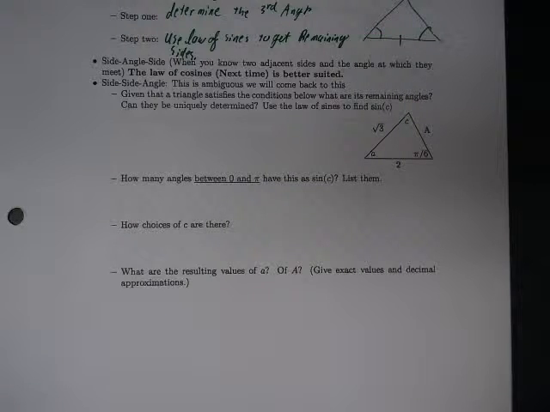But let's see that there could be 2 solutions. I know how big this angle is, I have no idea how long that side length is. Well, I'm going to do my best to draw a circle centered there.